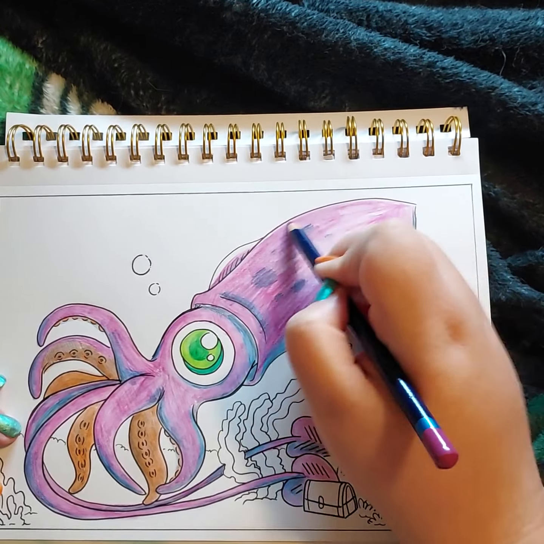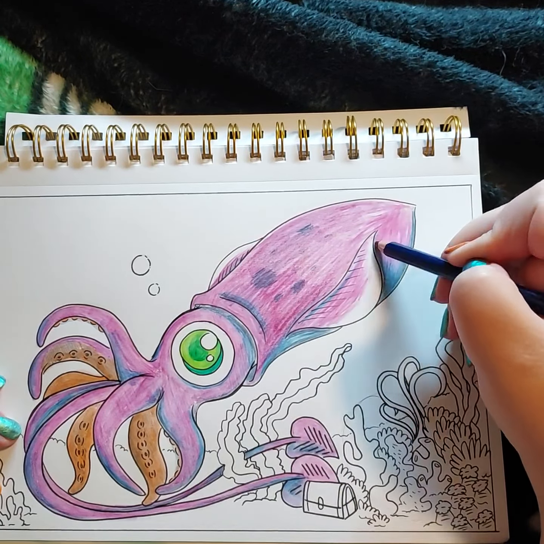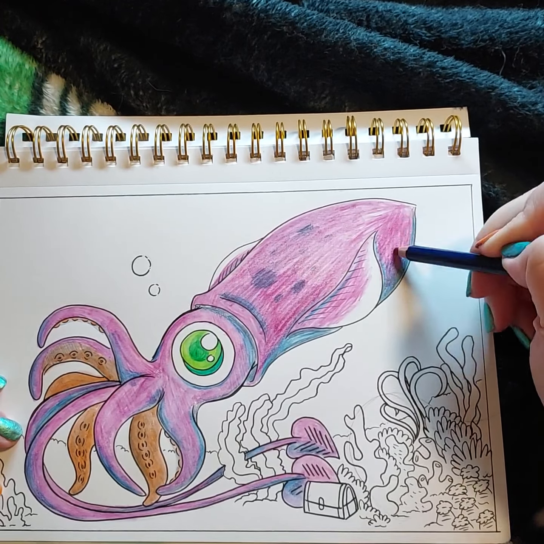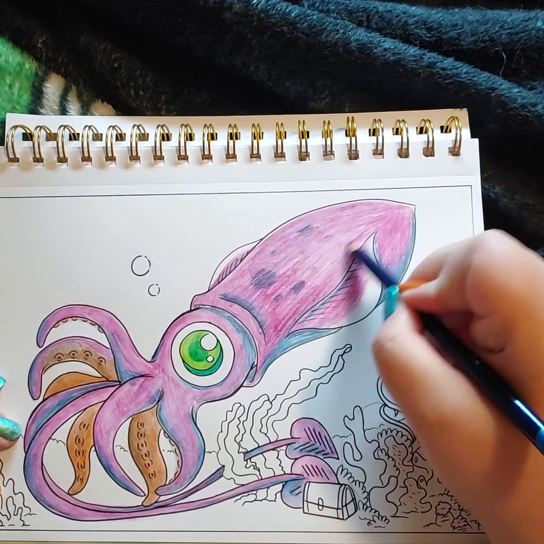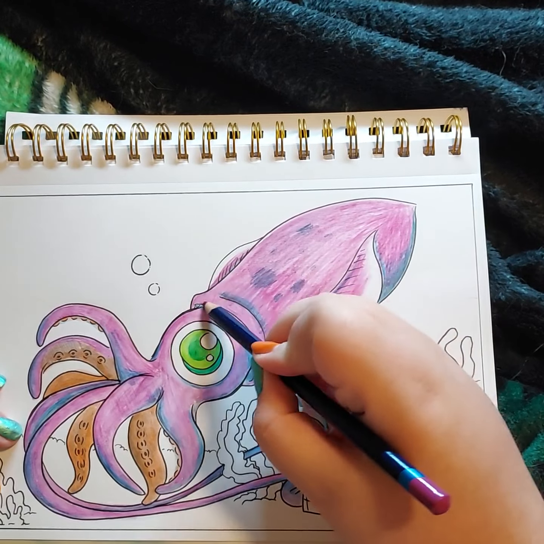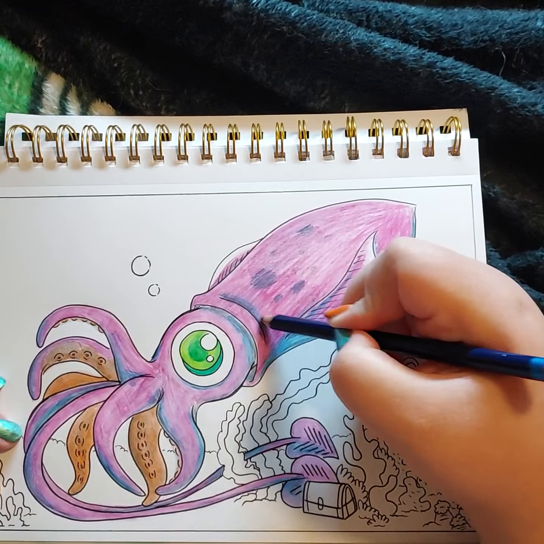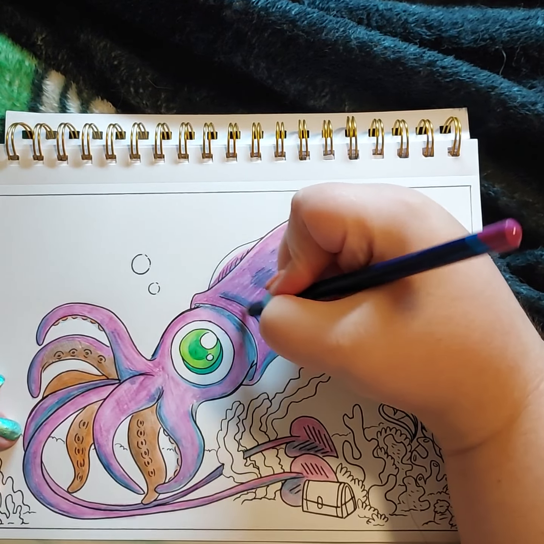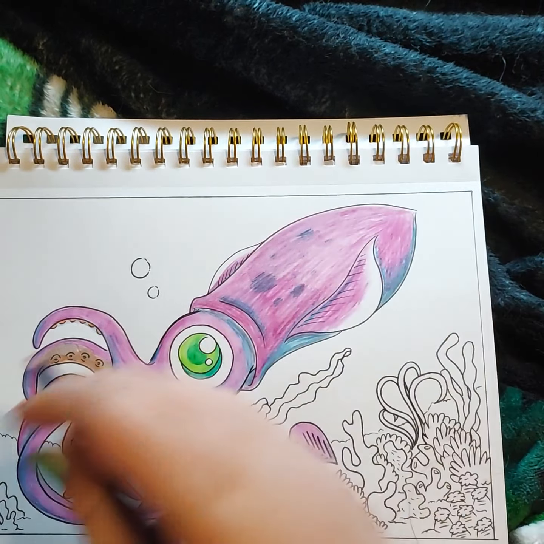I would really recommend, especially if you're working on thinner paper, to really just let this dry thoroughly and then come back and do your second layer, because you could risk tearing up your paper. By the way, this is called the mantle of the squid. I don't know how many people know that. I'm just kind of a science dork, so I know that. I don't know if normal people know that.